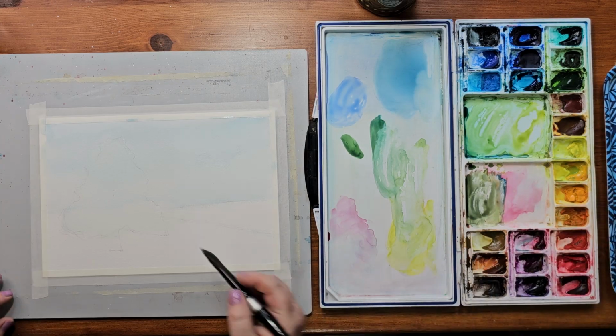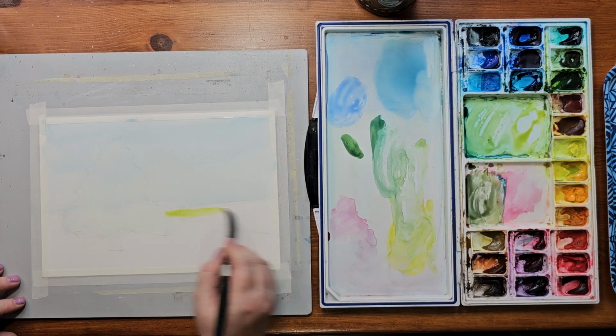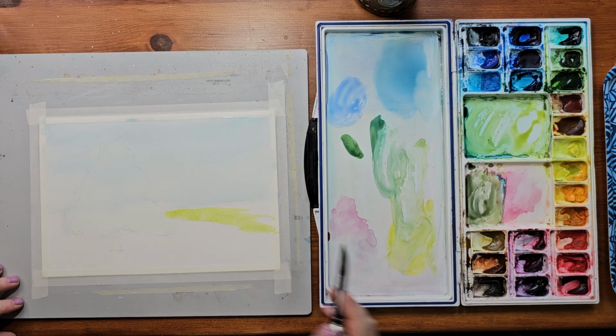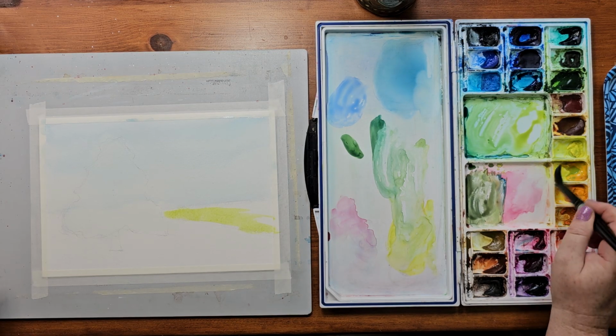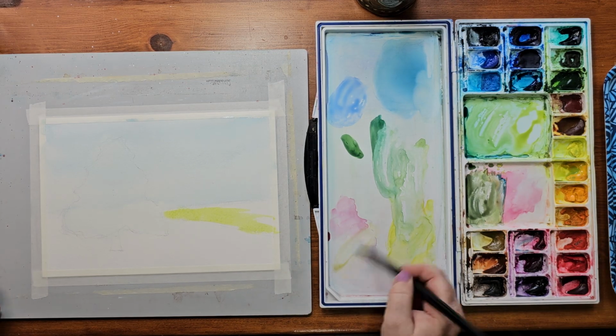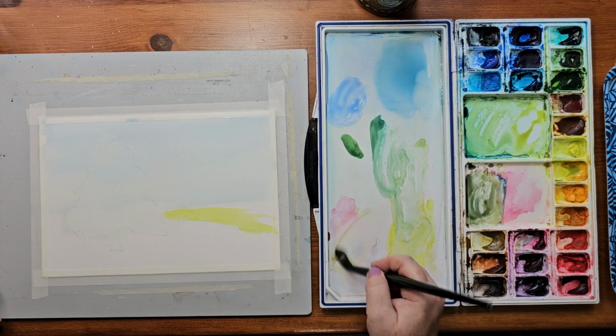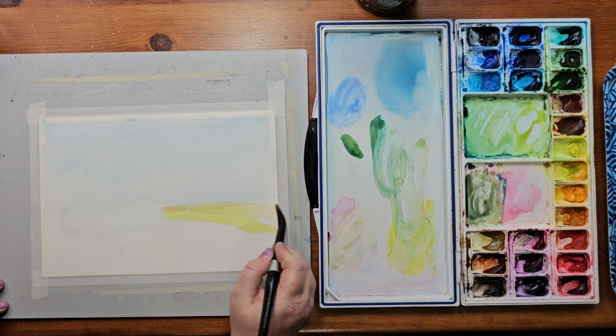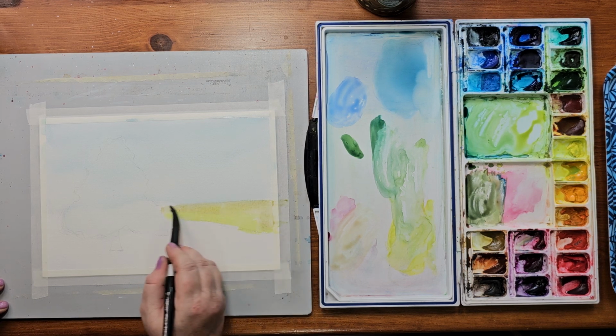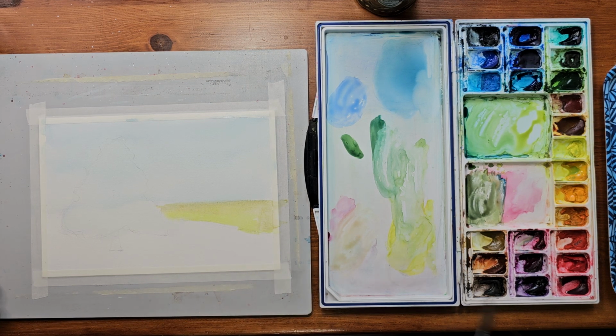Okay, and we're gonna pull this. I'm popping a little bit of my pink in there to get this kind of browny color, because we're off in the distance. I'm gonna let that blend together and soften.